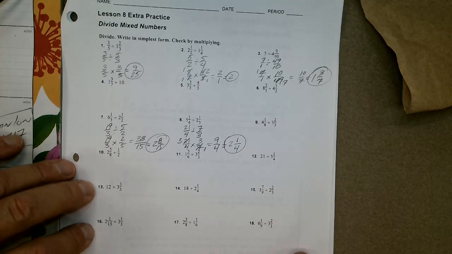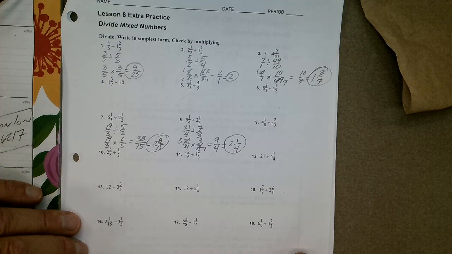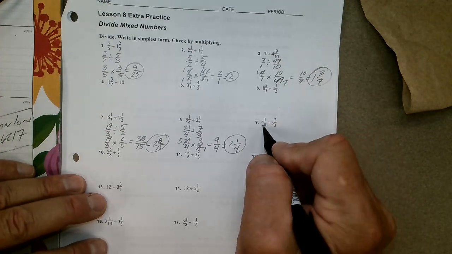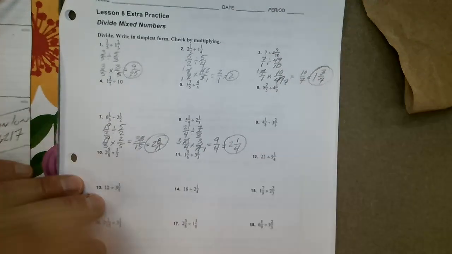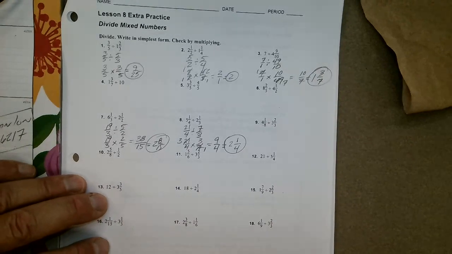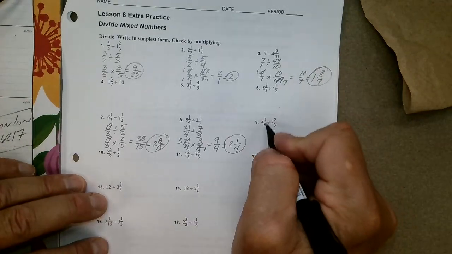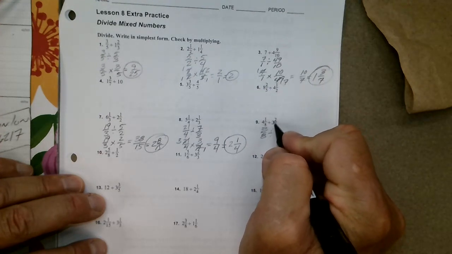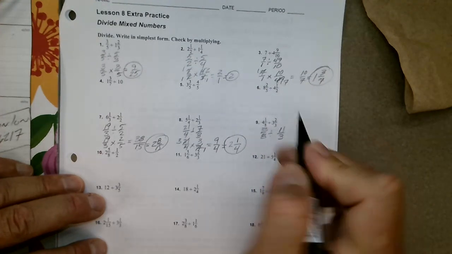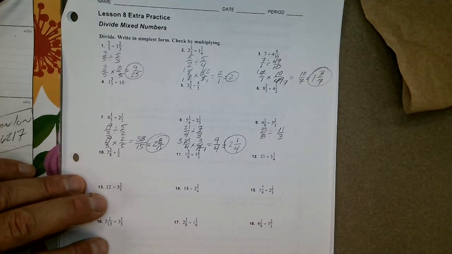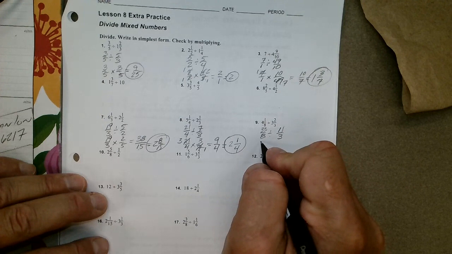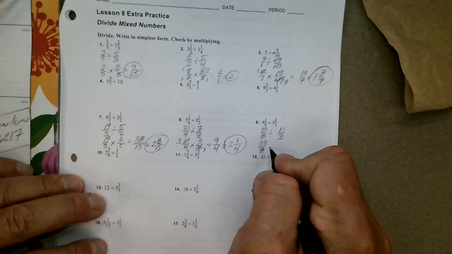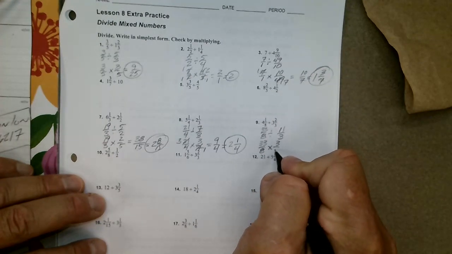Okay, going to continue on our path of destruction here. Okay, 4 1/8 divided by 3 2/3. Keep, switch, flip. Keep saying that to yourself. 32 and 1 is 33 over 8 divided by 9, 10, 11 thirds. Now, I keep, I switch, I flip.